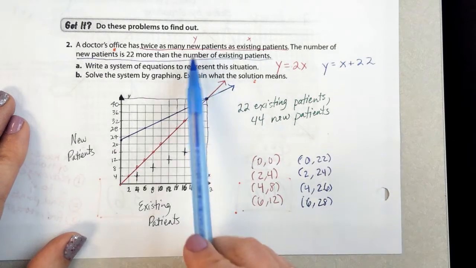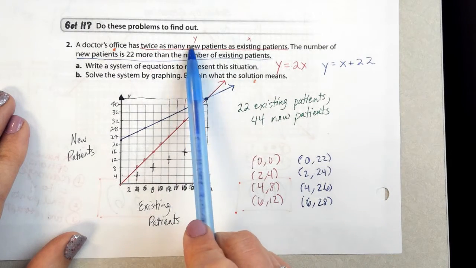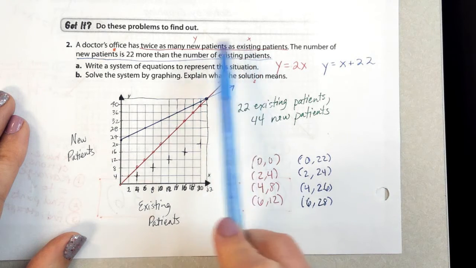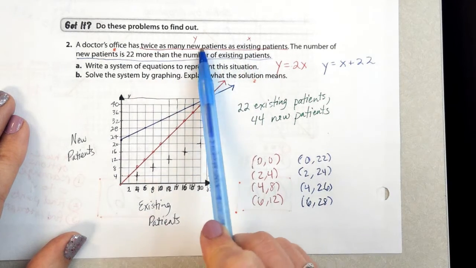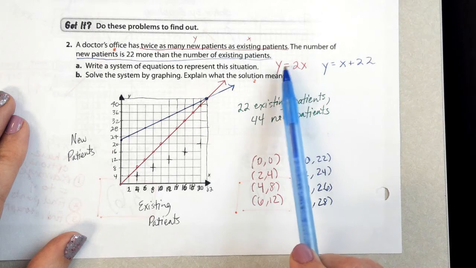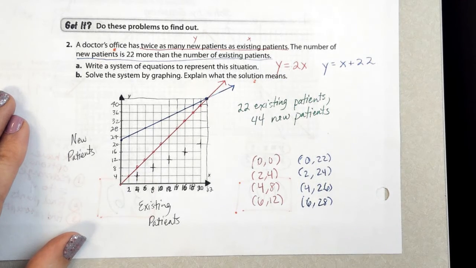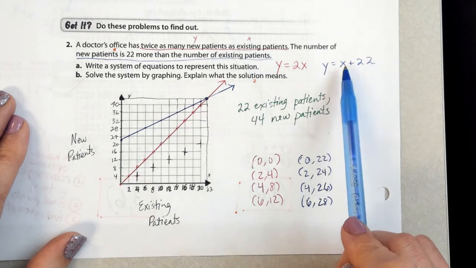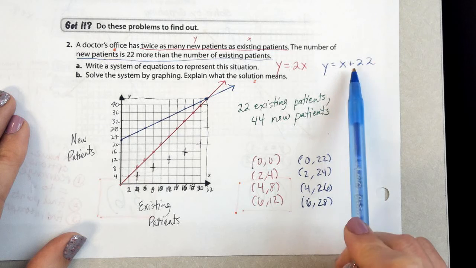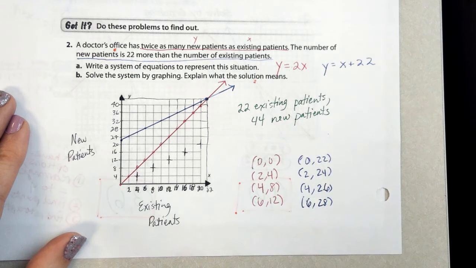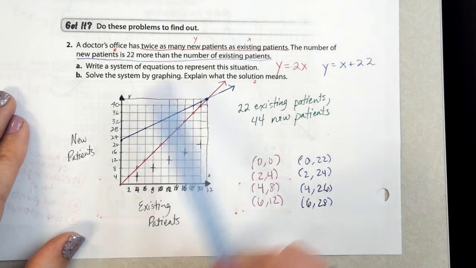Okay? So twice as many new patients as existing. That means I have to take the existing and double it to get my new. So take the existing times 2, that gets my new. The second part says the number of new patients is 22 more than the number of existing. So the existing patients plus 22 gives me that amount of new patients. Then I take those 2 and I graph them.